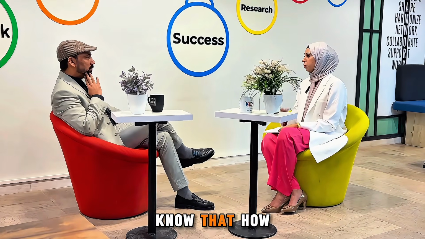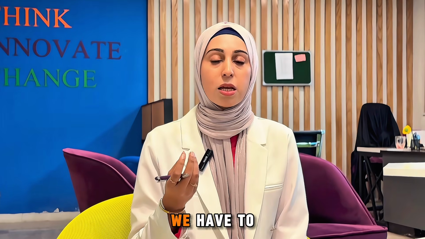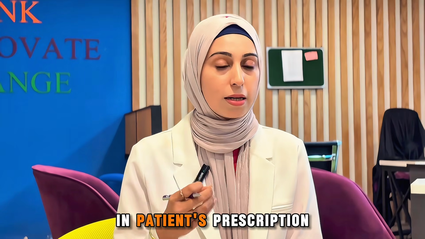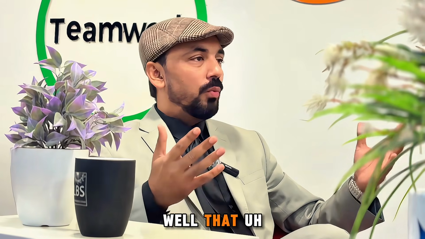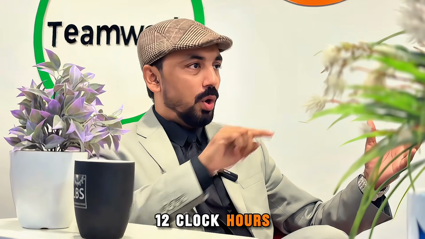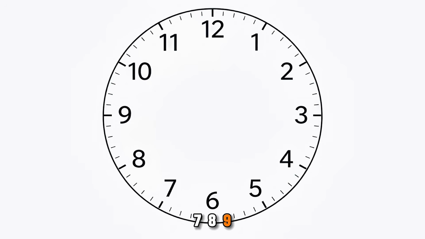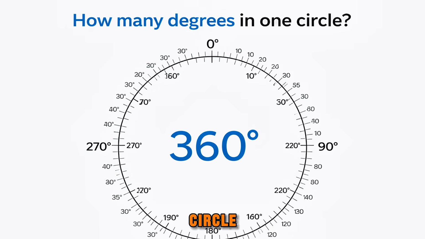Sir, how do we know how many axes we have to deduct or add in the patient's prescription? So the calculations are very simple. You know very well that in a whole circle there are 12 clock hours: 1, 2, 3, 4, 5, 6, 7, 8, 9, 10, 11 and 12. And you know very well we have 360 degrees in a whole circle. So 12 clock hours in a circle and 360 degrees in a circle.